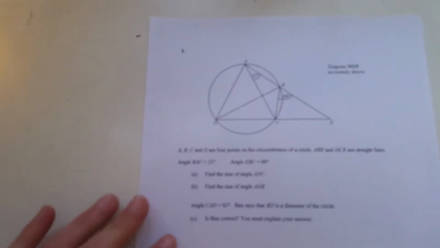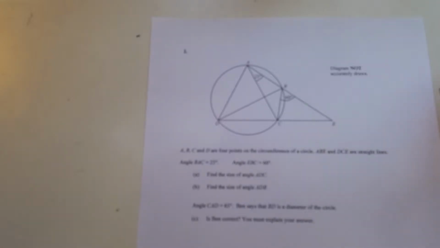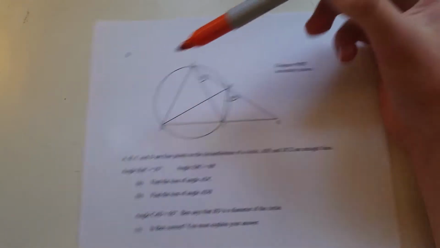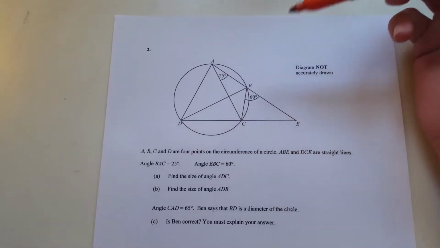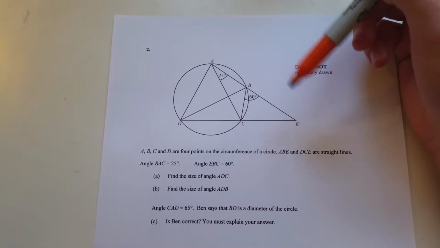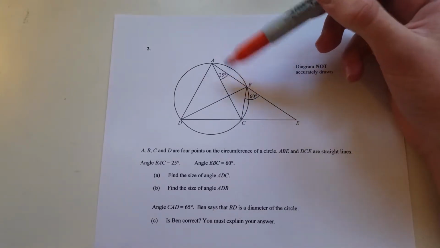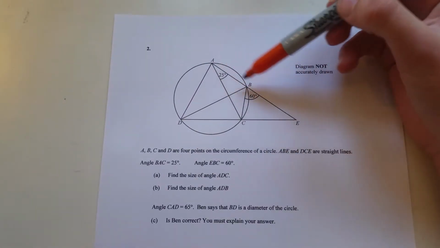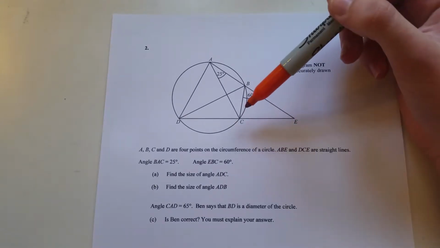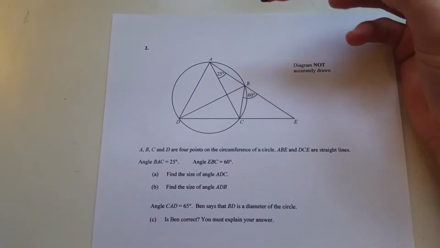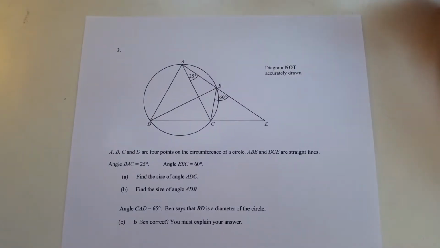Right, so moving on to question 2. We're given a circle and a triangle within the circle. It says that points A, B, C, D, and E are 4 points on the circumference of the circle, as with question 1. It says that ABE and DCE are straight lines, and that angle BAC is 25 degrees, and that angle EBC is 60 degrees. So I'm going to give you a bit of time to work on this. Feel free to pause the video.